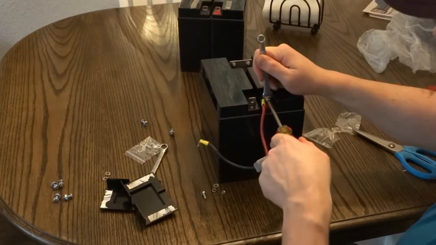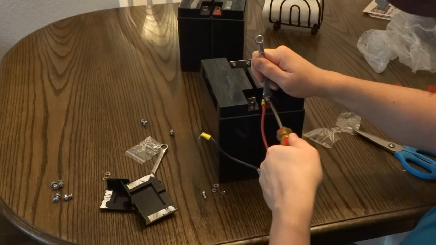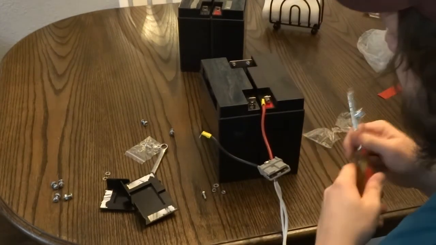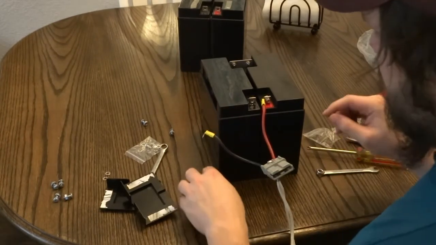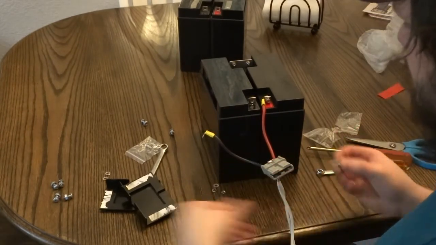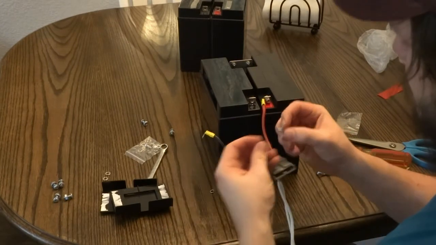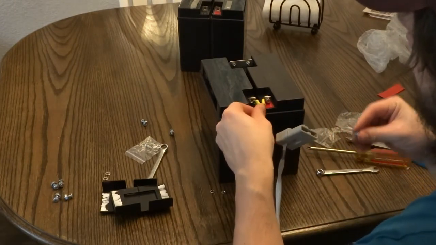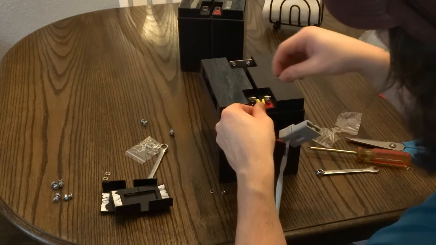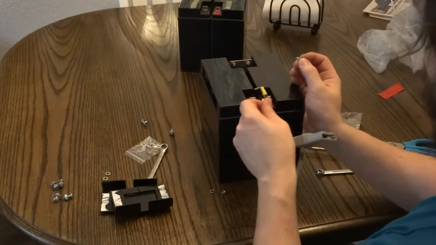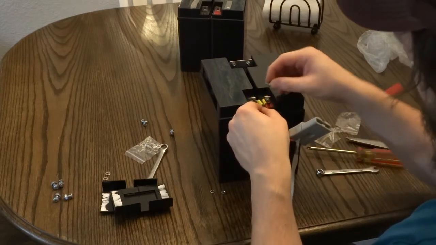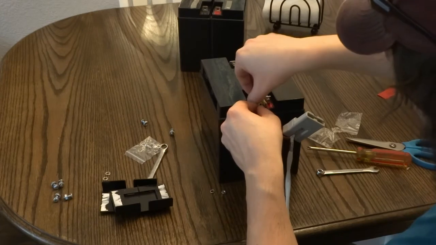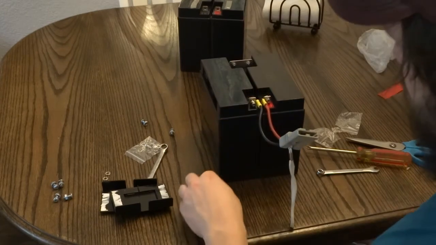Tight. Now these have a tendency to move when you get them tight, but it looks like this one's doing pretty well. It might not have that issue. Alright, last bolt. Take our bolt, take our flat washer, connect this. This is where it gets hairy for me. Bend that wire out of the way. Run that in.